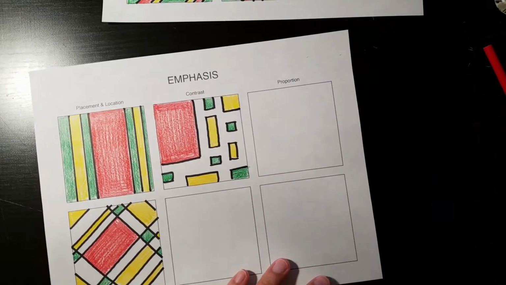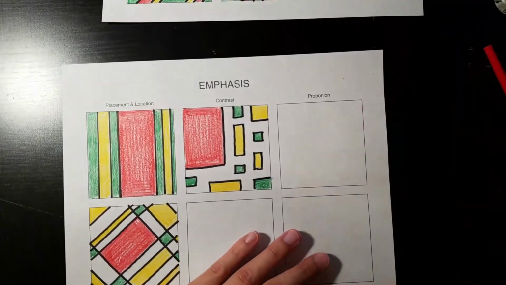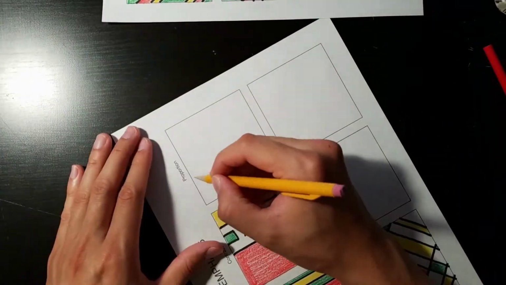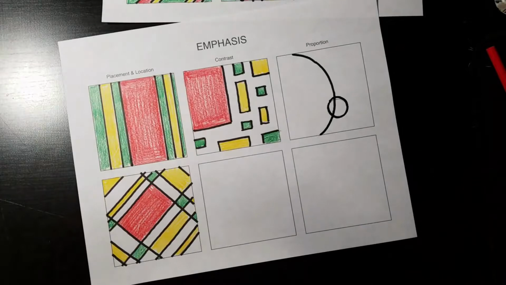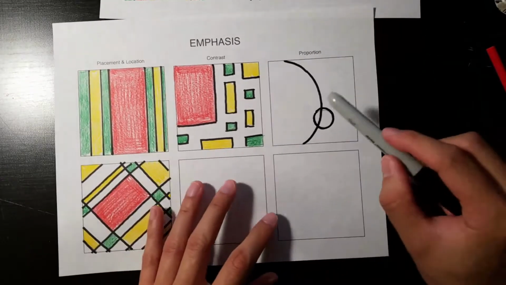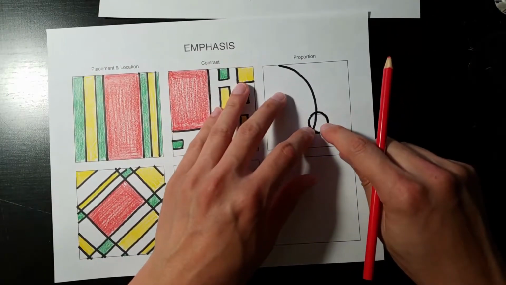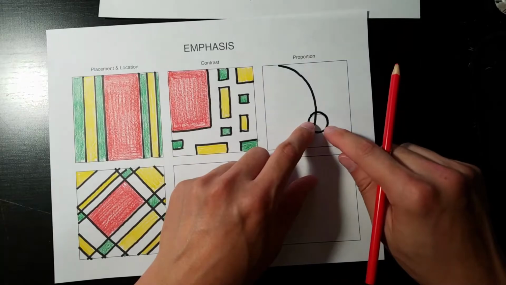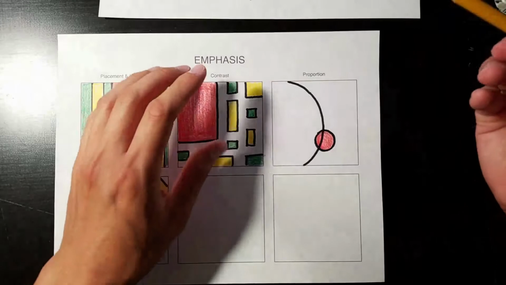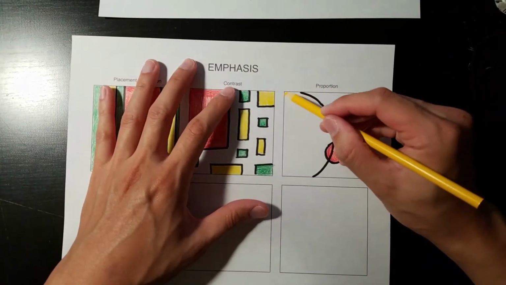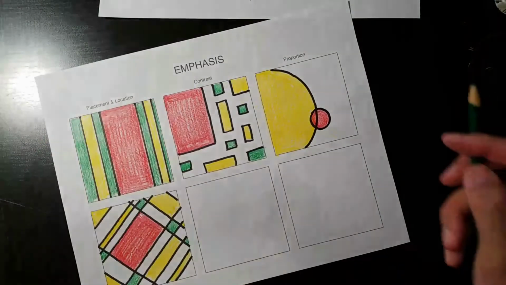So this is going to be rather simple, so I'm going to use the circle here. Now that I created these two circles, I'm going to use red color for this smaller circle right here, and yellow, which is the weakest color among the three. And then I'm going to use green.